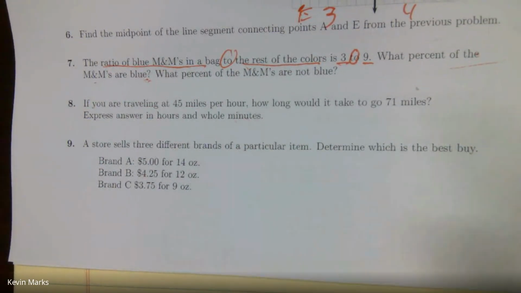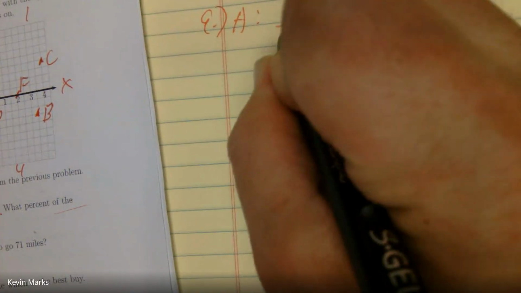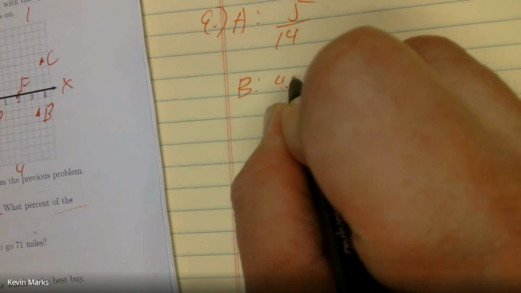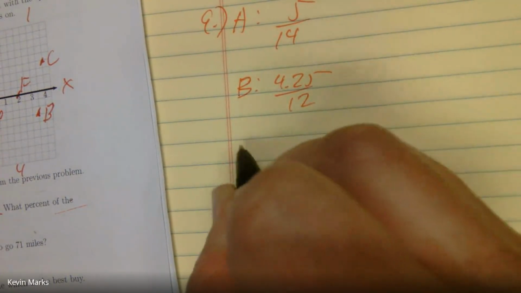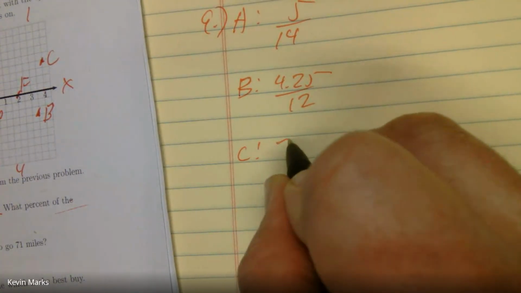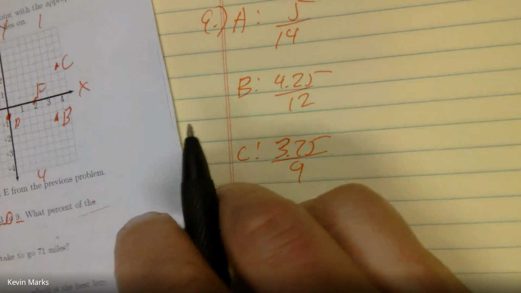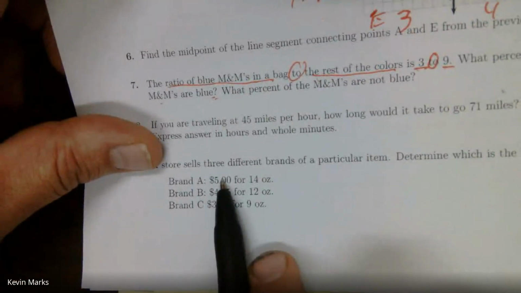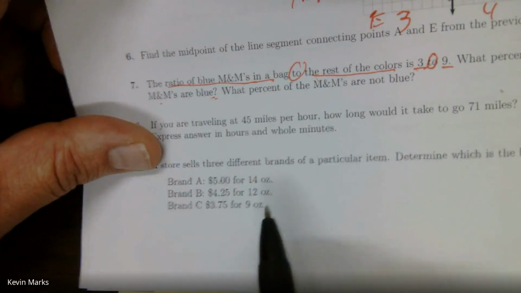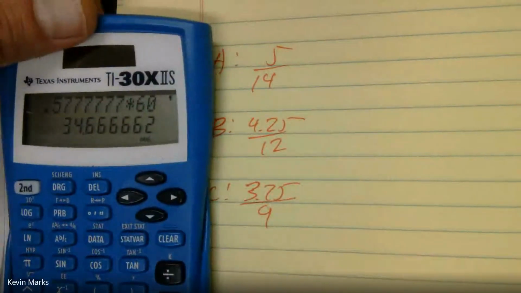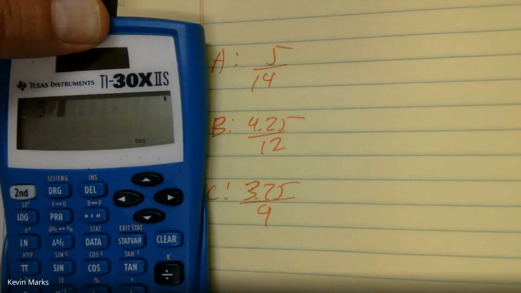Well, you can play around with these, and it's probably worth doing it both ways to show you. So with brand A, you could do the 5 and compare it to 14. Then brand B, you could do the 4.25 and compare 12. And then brand C, you could do the 3.75 and compare 9. So all I'm doing there is taking that 5 divided by 14, just comparing it. So you pick up a calculator. Let's do all these.